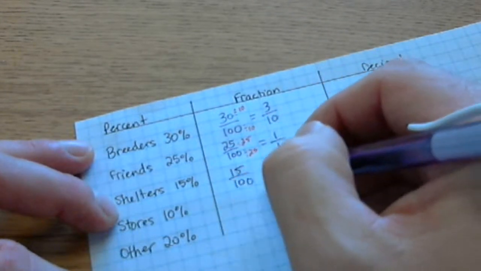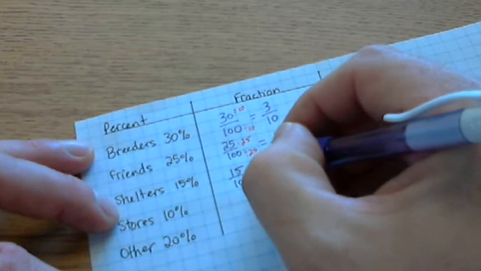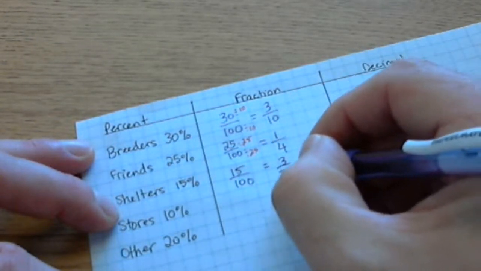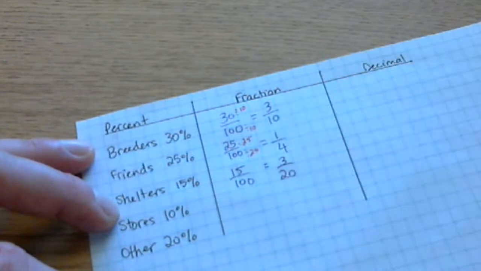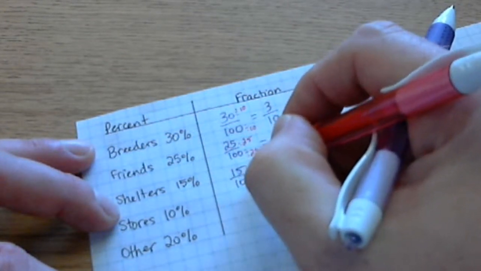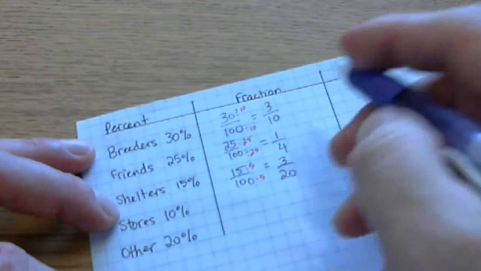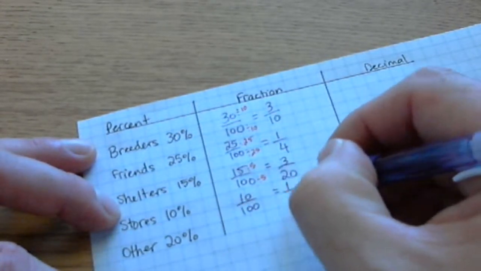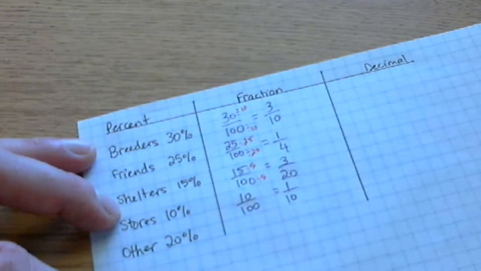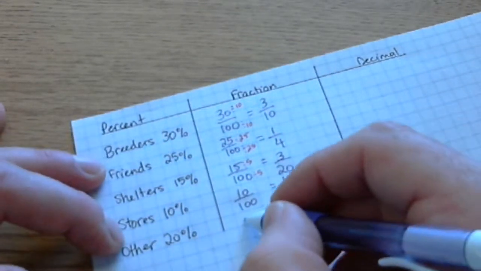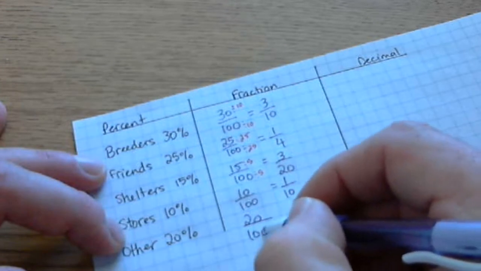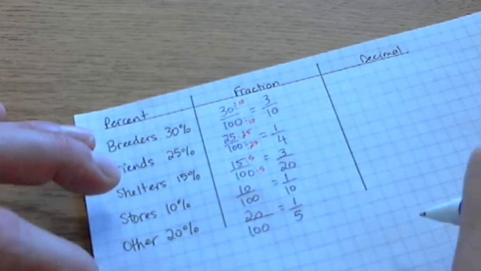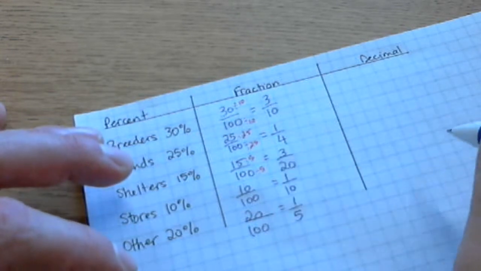15 over 100 becomes 3 over 20. You can divide both these numbers by 5. Stores becomes 10 over 100, which just becomes 1 over 10. Again, you divide both numerator and denominator by 10. And then 20 over 100 becomes 1/5. Divide both these numbers by 20.